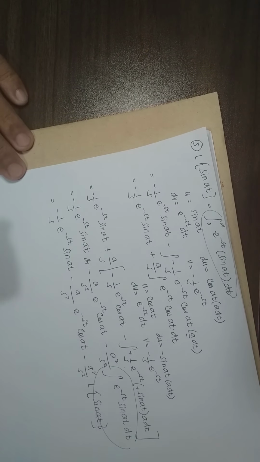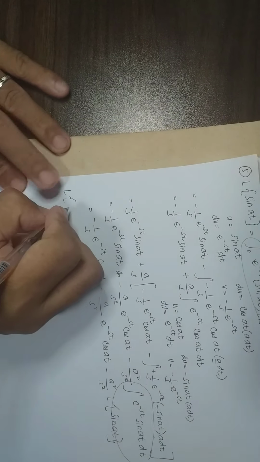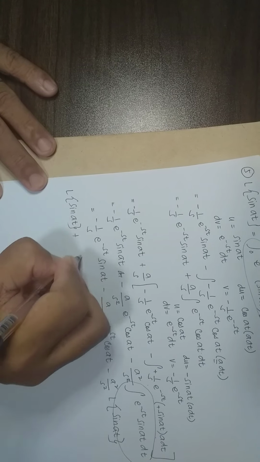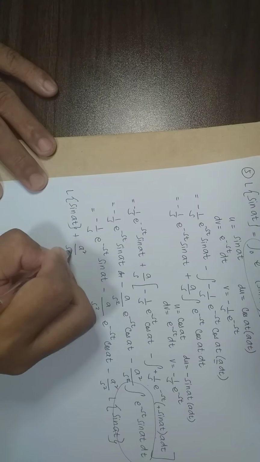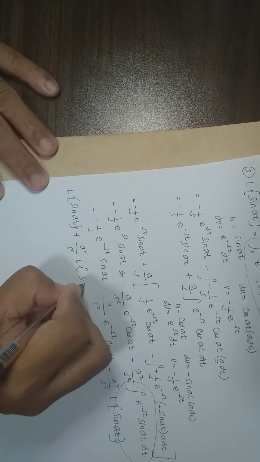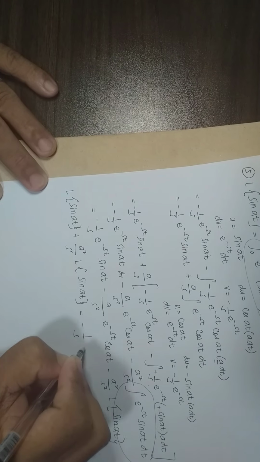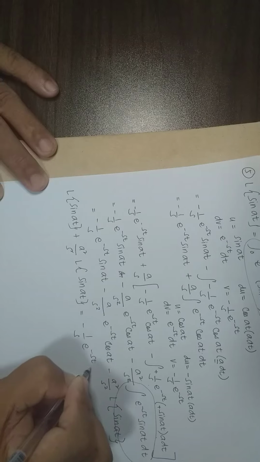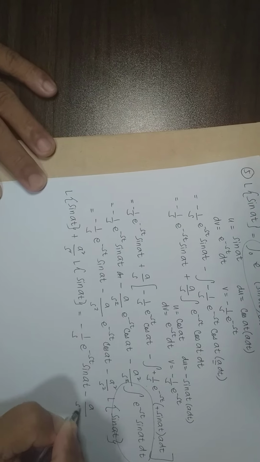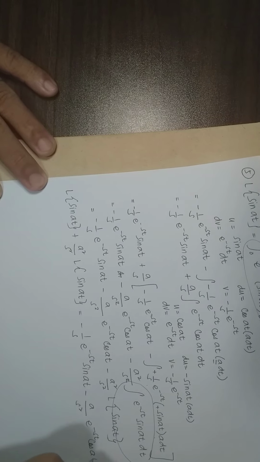Transposing this to the left, we have the Laplace transform of sine at plus a squared over s squared, the Laplace transform of sine at is equal to negative 1 over s e to the negative st sine at minus a over s squared e to the negative st cosine at.